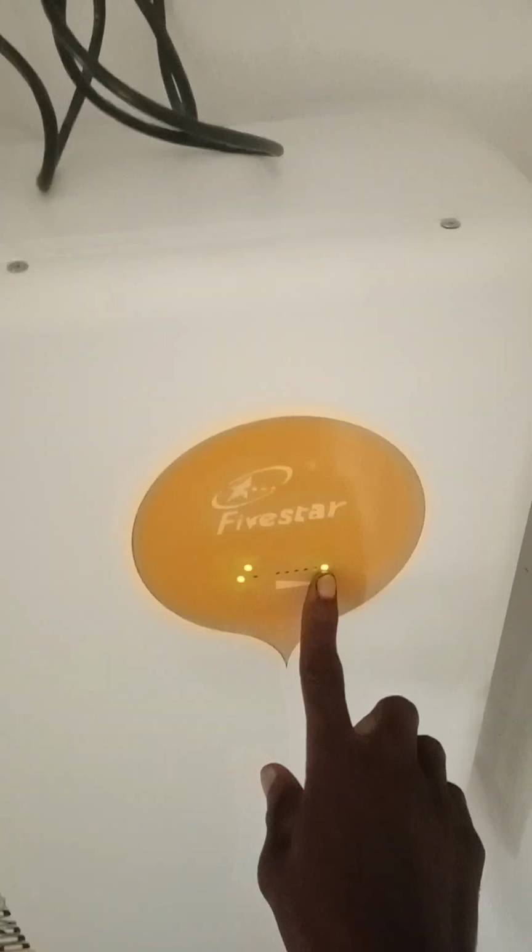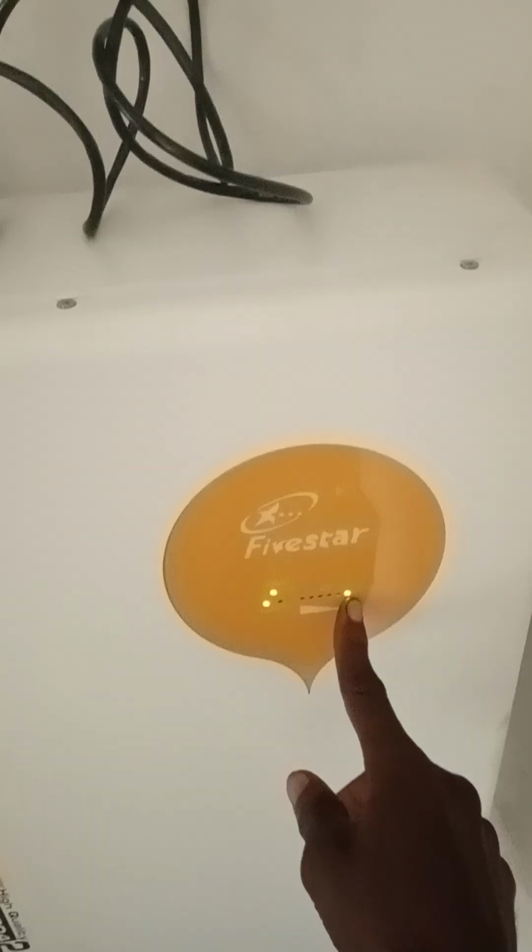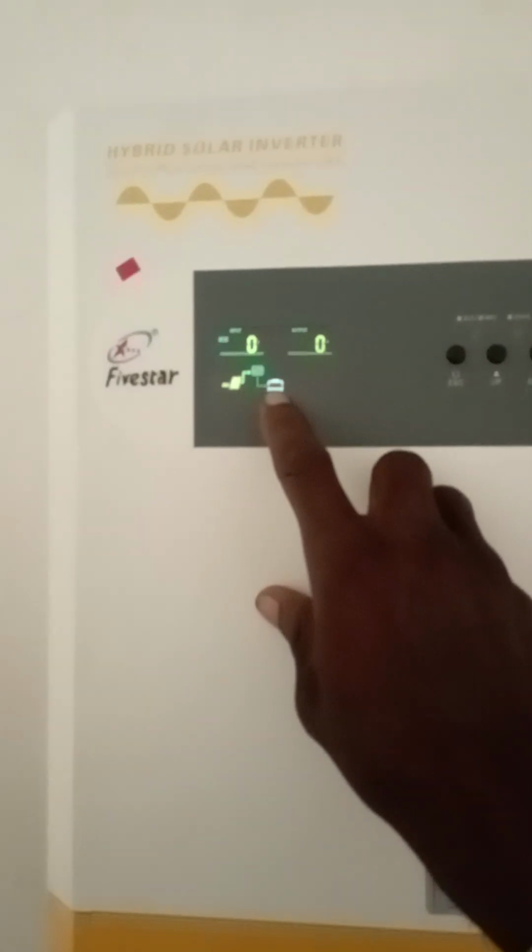Before, the battery was under 10%, and the inverter showed 75%, which is inaccurate. So in order to bypass this error, I removed this communication cable.